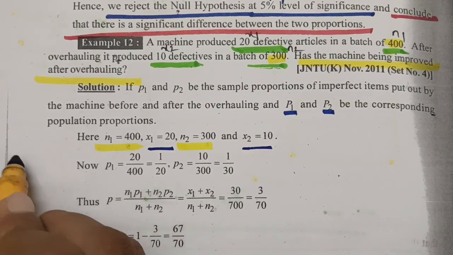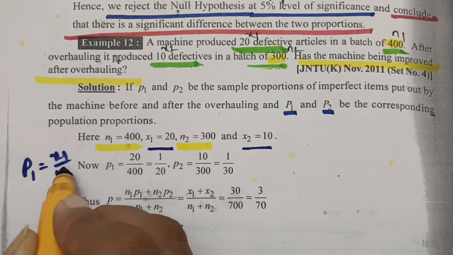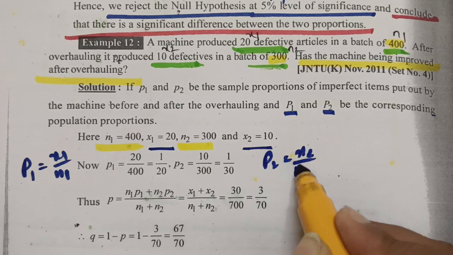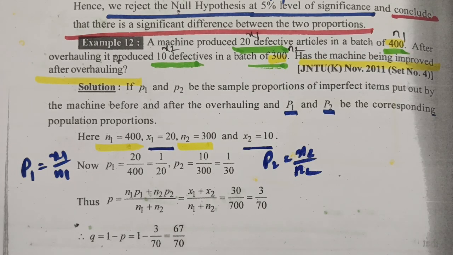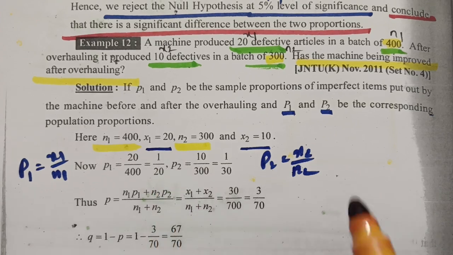As you know, P1 is equal to x1 by n1, and P2 is equal to x2 by n2. So what is P1? This is 20 by 400, which is 1 by 20.